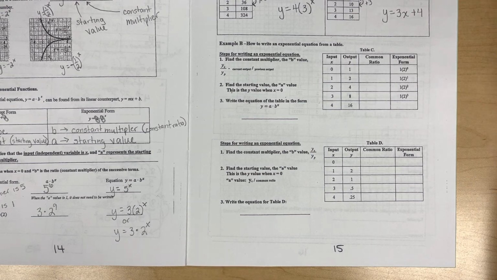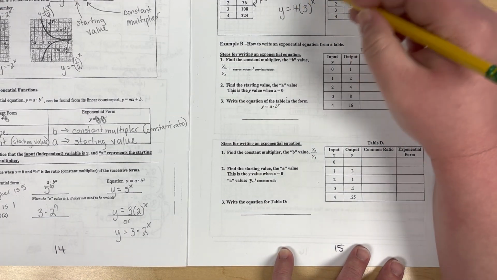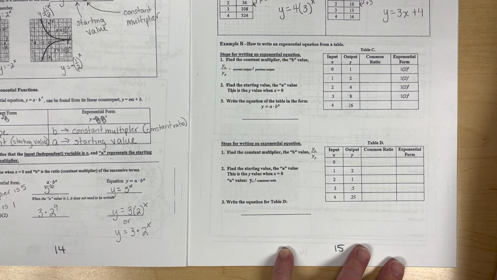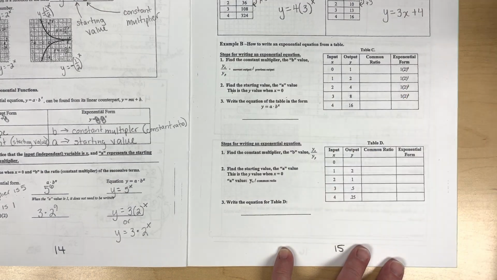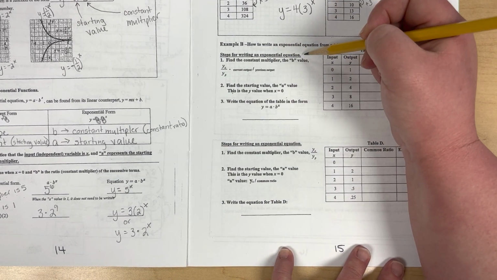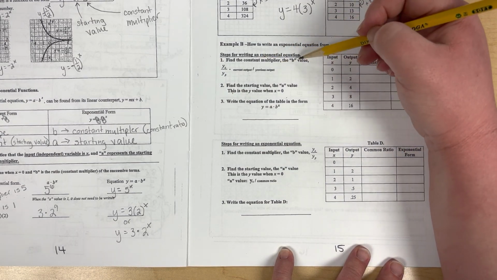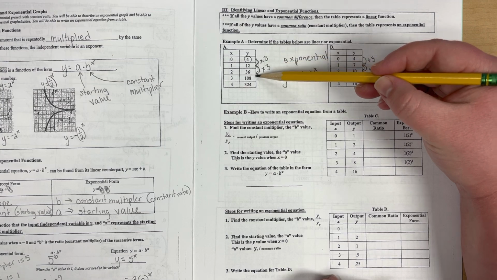How to write an exponential equation from a table. So I kind of went ahead and did that up here. All we needed to do there actually was to talk about whether it was linear or exponential. So everything that you're about to see here, I've kind of already talked about. So it has the steps for writing an exponential equation. First thing you've got to do is find your constant multiplier, which is what we did above here. My constant multiplier here was 3.